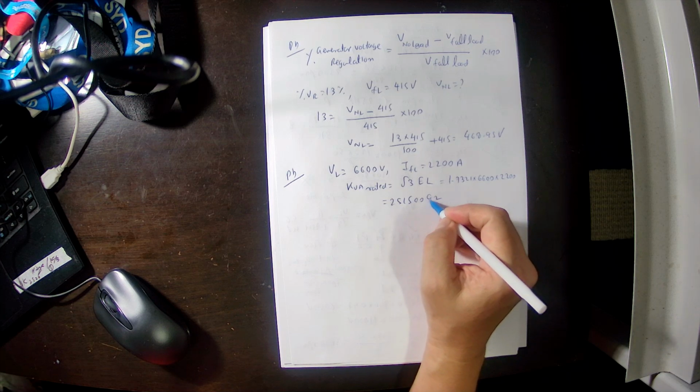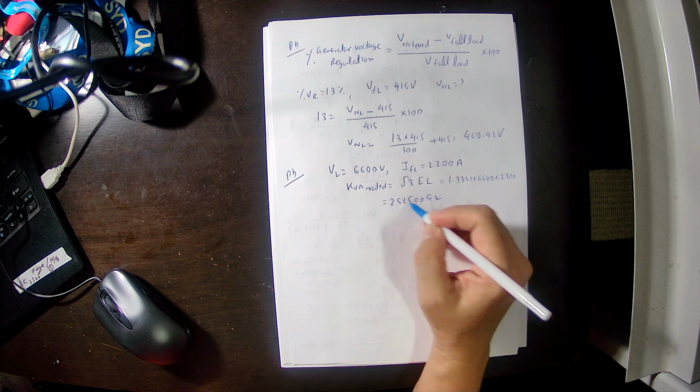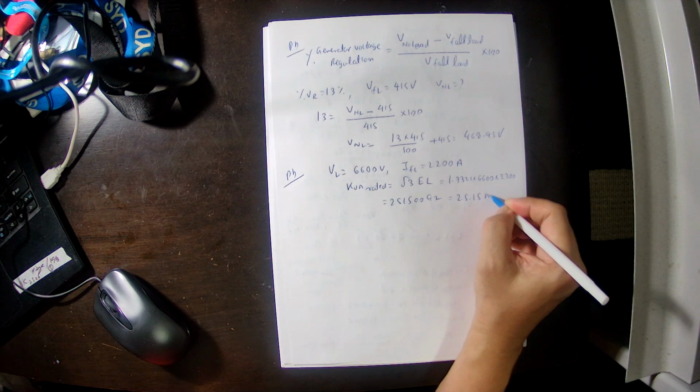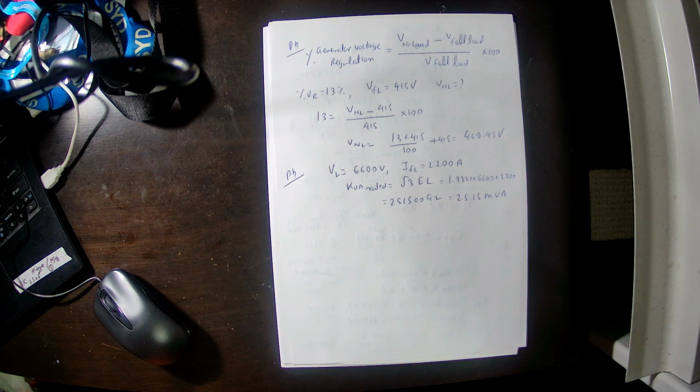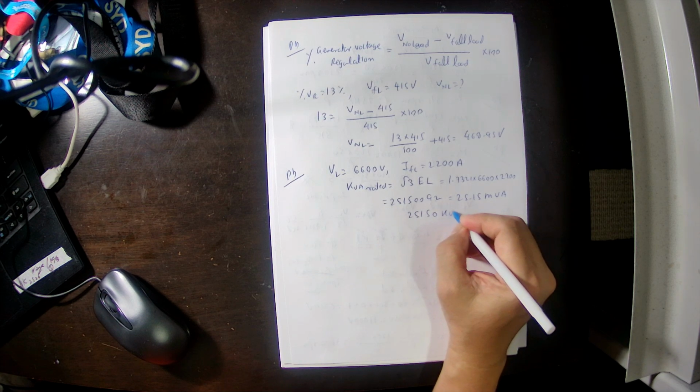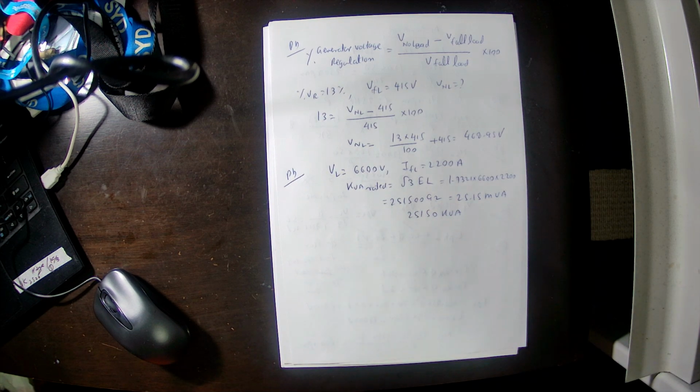So that will be 25.15 MVA, or 25150 kVA. So this is the rated power we can calculate. And we also need to calculate the output power at 0.8 power factor lagging.